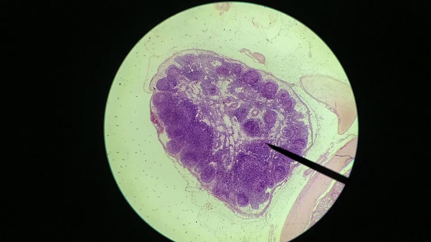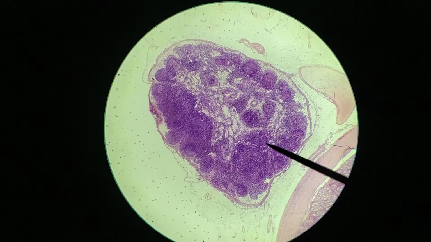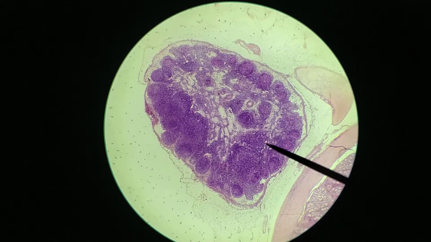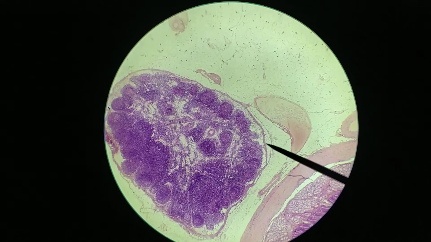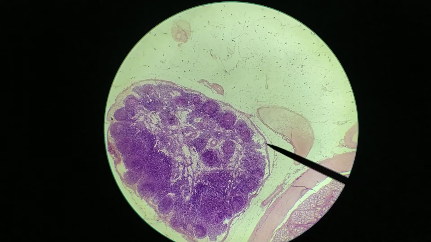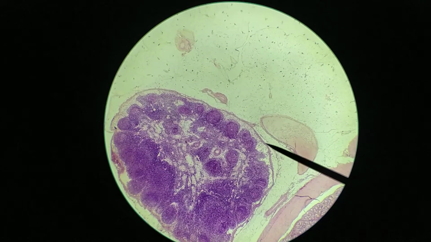This is the 40x magnification right now, so that's the lowest magnification I've got. Now from this magnification, let's talk a little bit about the organization. So what you're seeing around the edges is a fairly eosinophilic material. This is connective tissue. That's a dense irregular connective tissue capsule.